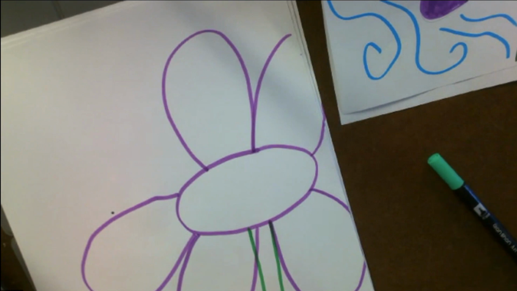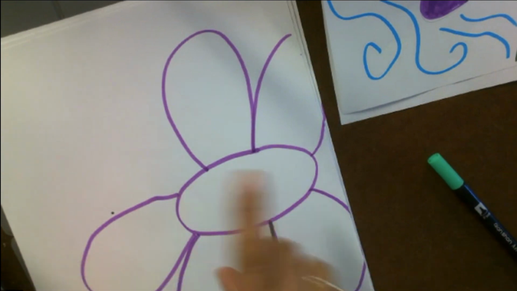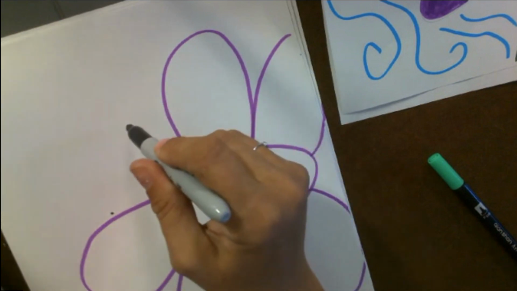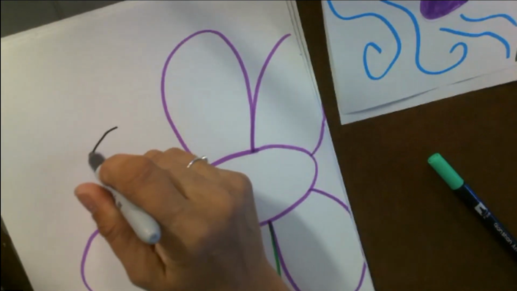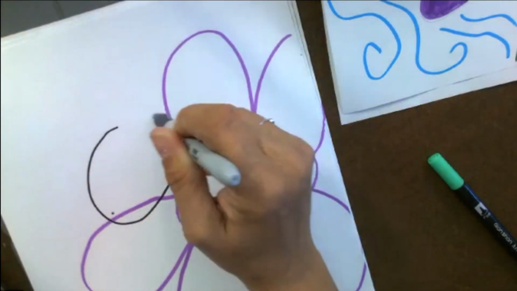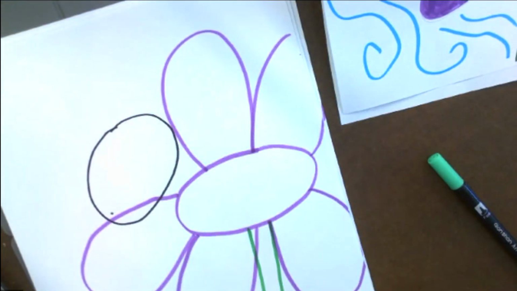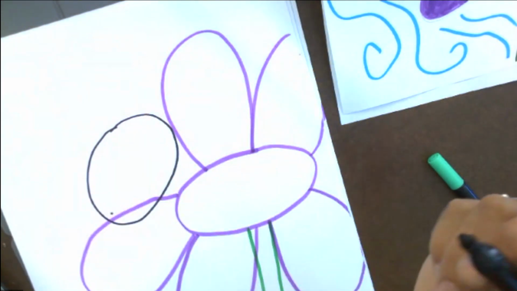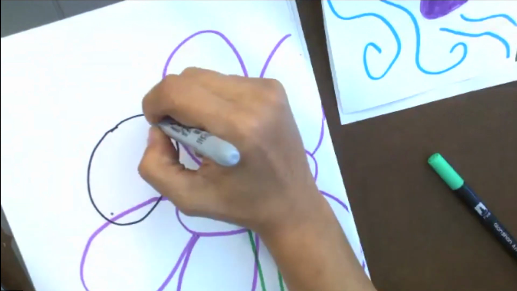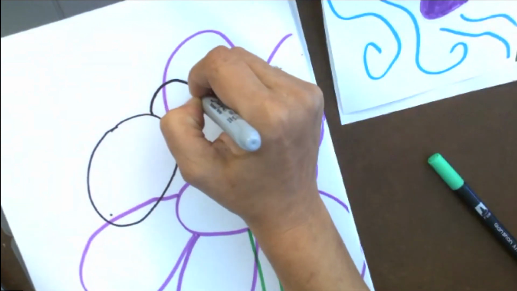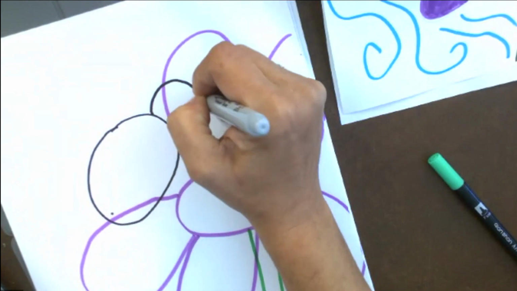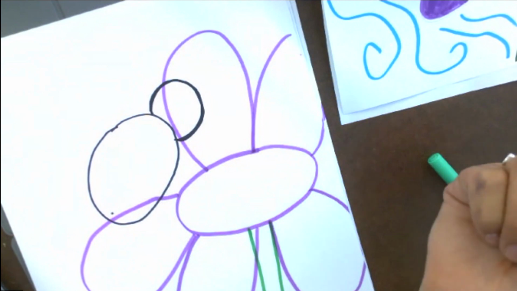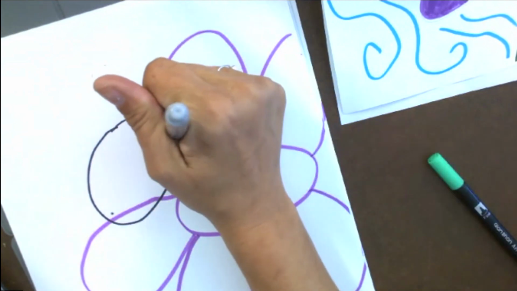Okay, so we've got the stem, the center, the petals. It's time for the bee. So I drew my bee's body first. And the bee's body is kind of a big oval. Or like an egg. Add the head. And the head, again, is just a little circle. I'm sure a real bee looks a little different, but this is like a cartoon bee, right? So it doesn't have to look like a real bee.